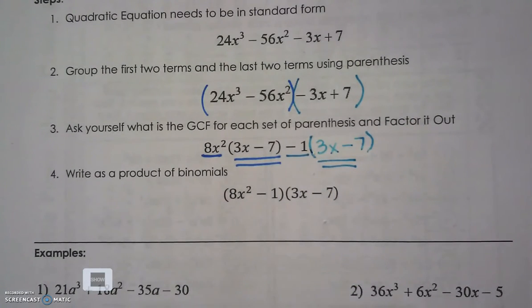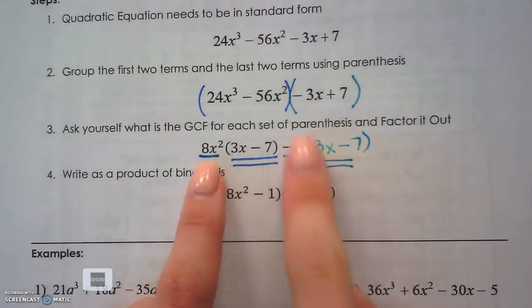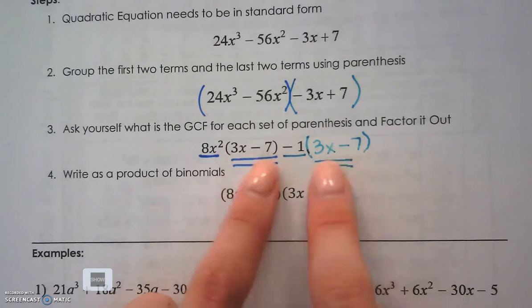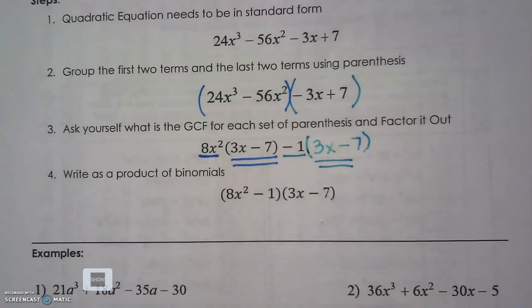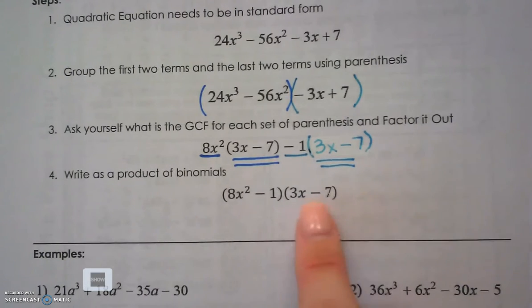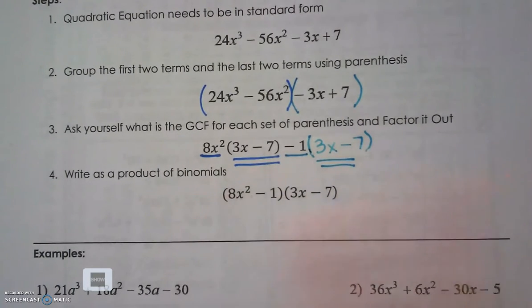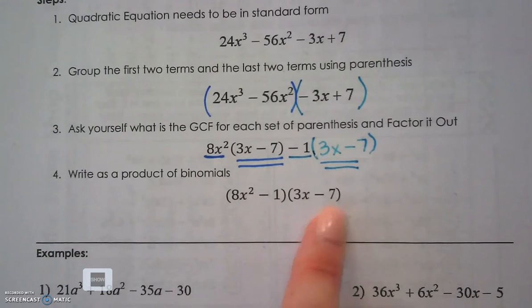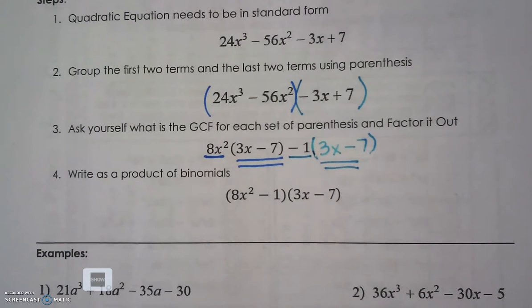Well, what you should notice is that my 2 factors left over were the same, which tells me I've done this correctly. When I factored out a GCF, I was able to come up with the same product. And so we'll write this final answer as a product of binomials, 8x minus 1 and 3x minus 7. We only need 2 things to be multiplied here. So let's look at our other examples.